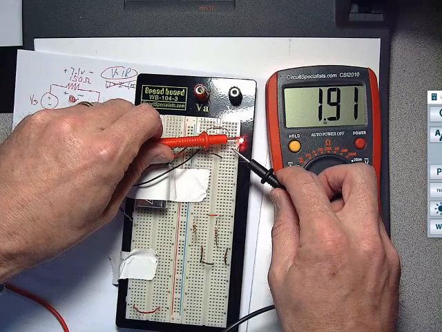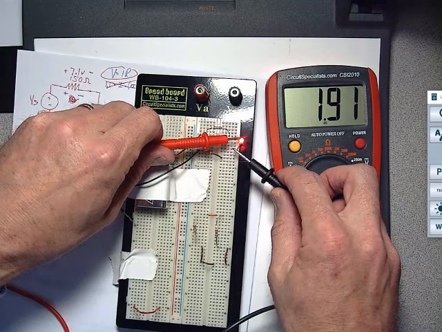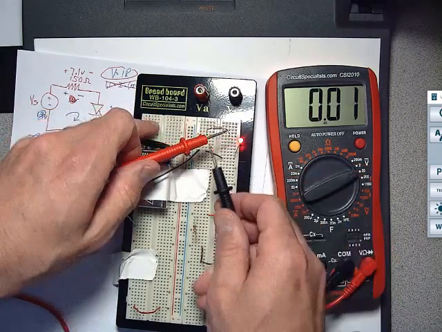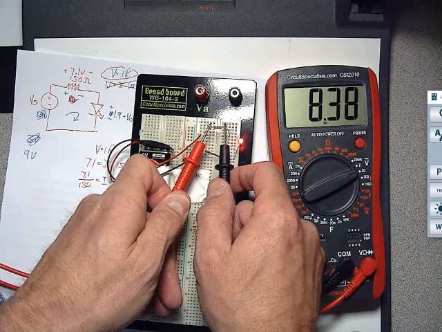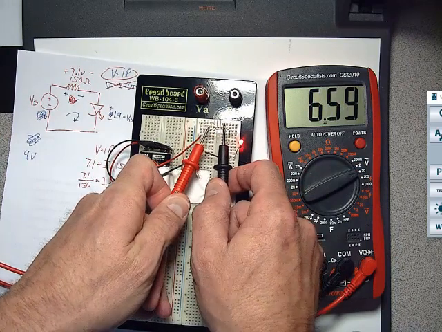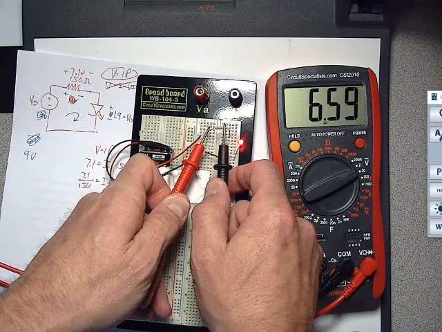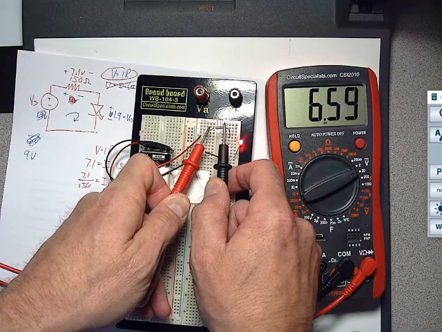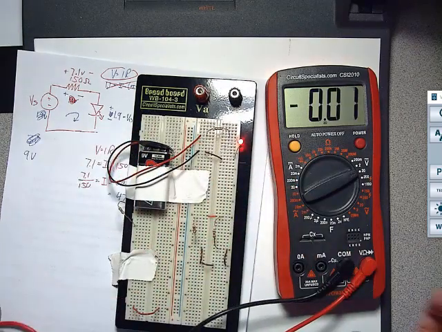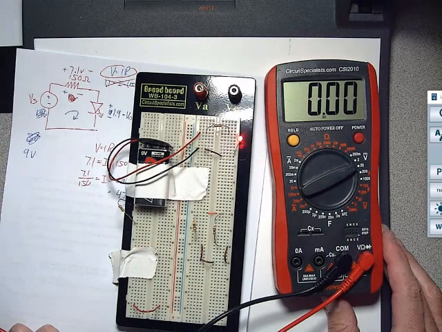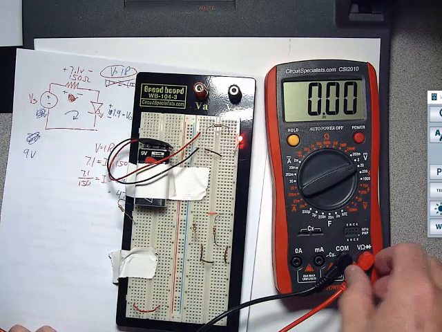Oh my goodness, 1.9! What do you think is across the resistor? Whatever's left. It was supposed to be 7.1, but my battery's a little low, so it's whatever's left. Now I ask you, is the current going to be about 47 milliamps? Probably. Let's go ahead and measure current.